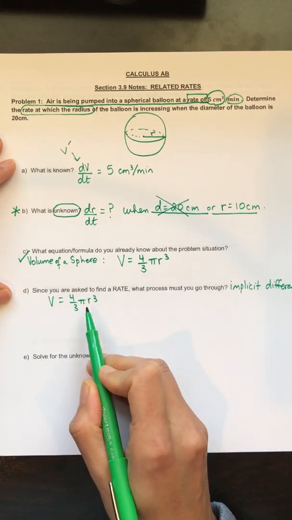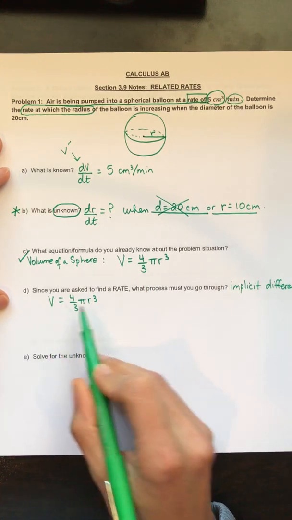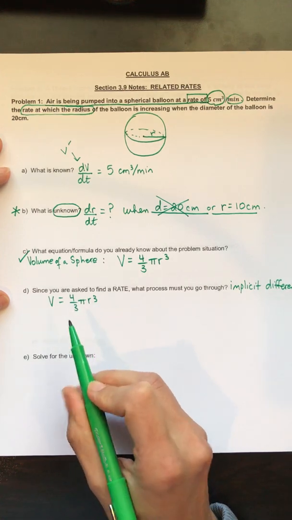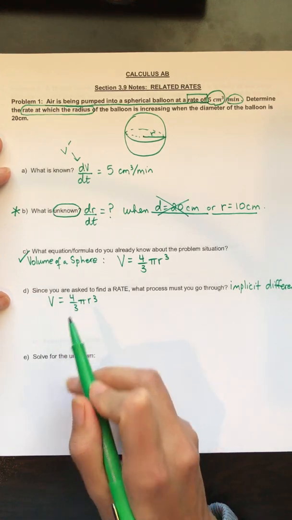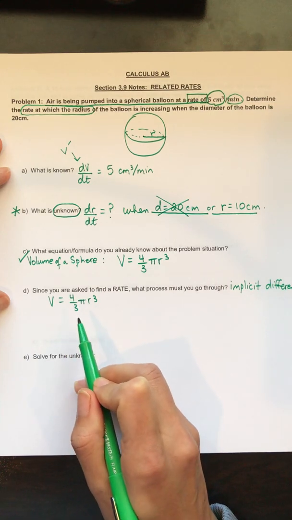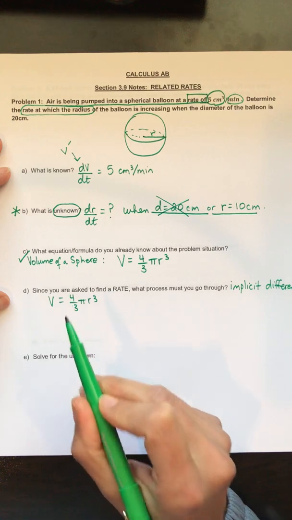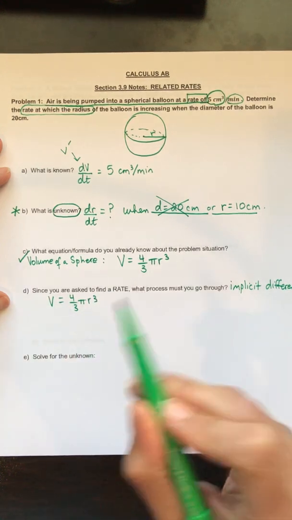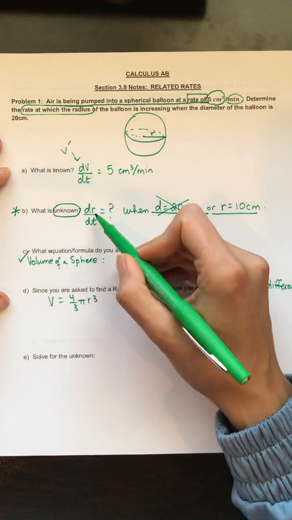Left to right, we are going to find the derivative of this formula. All variables, I'm stressing to you, all variables are going to be treated implicitly. That means after every variable, there's going to be a times d something over dt. Instead of like a y prime, we're going to use this notation.